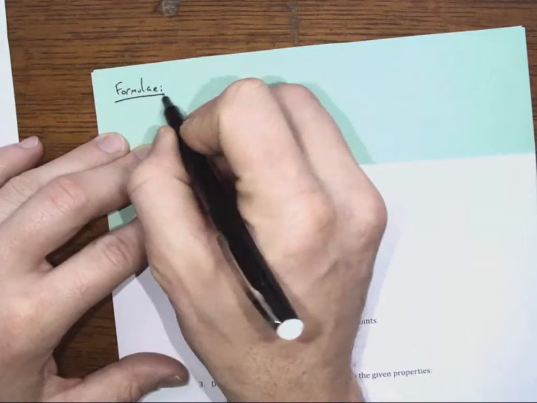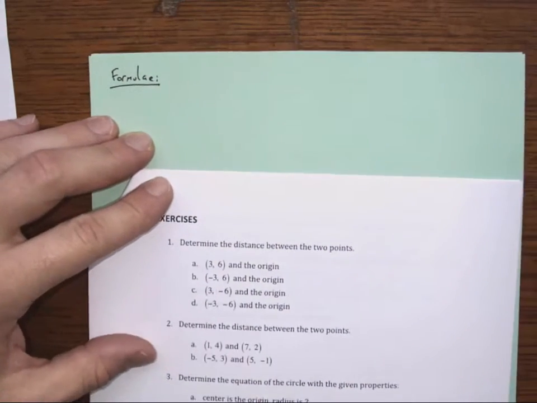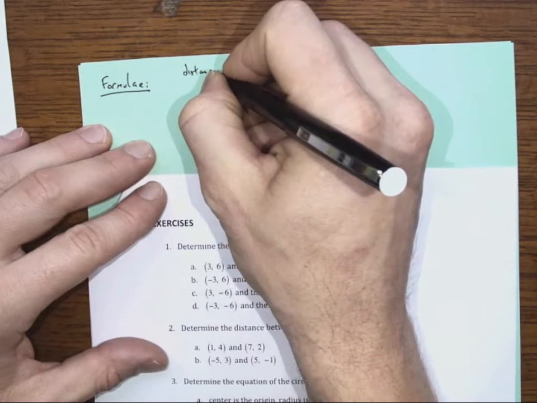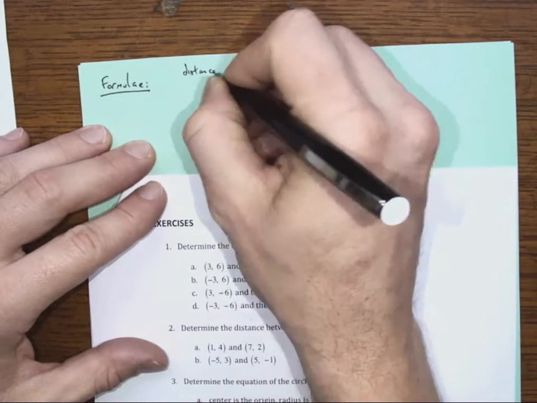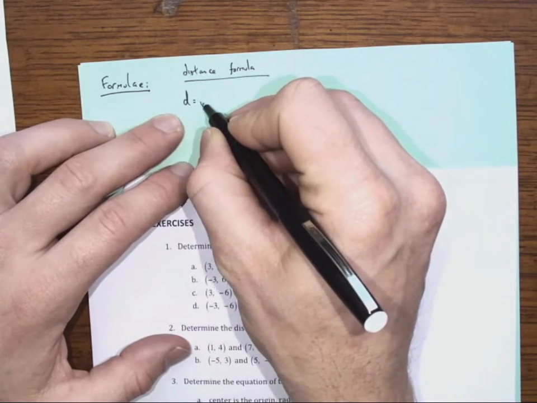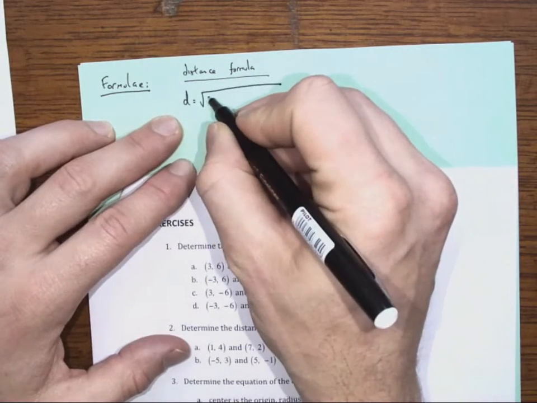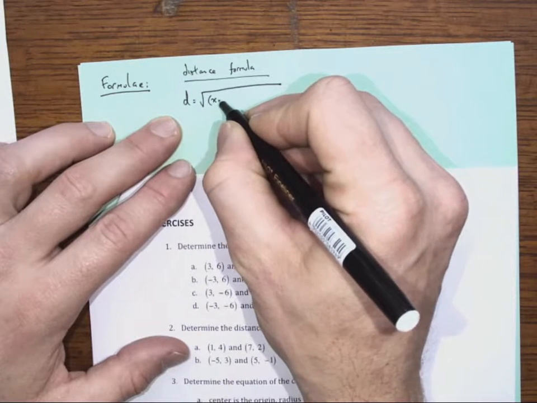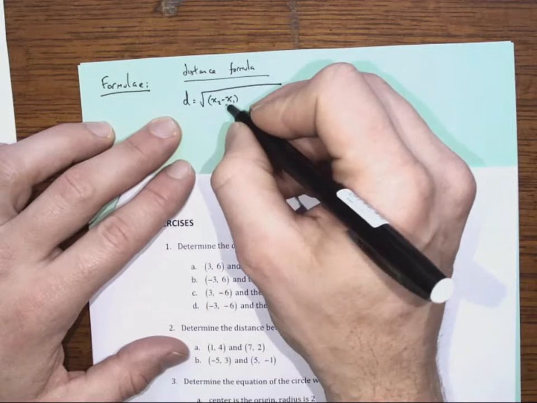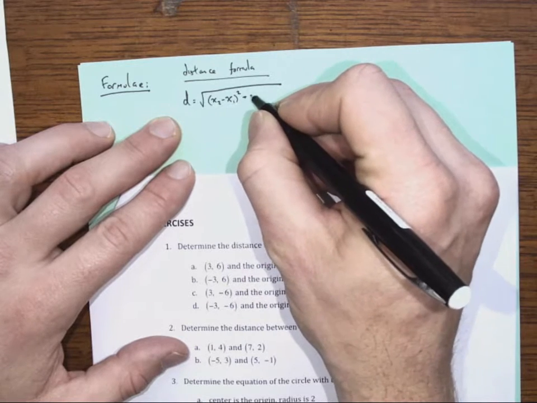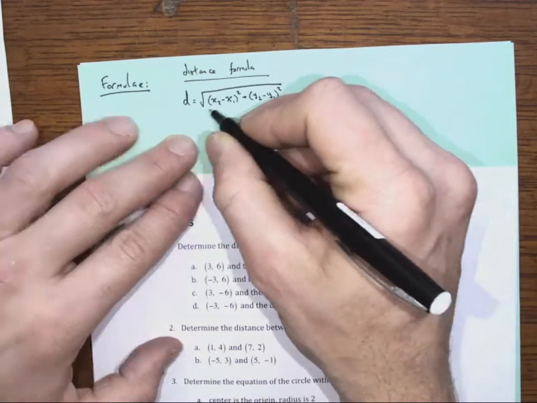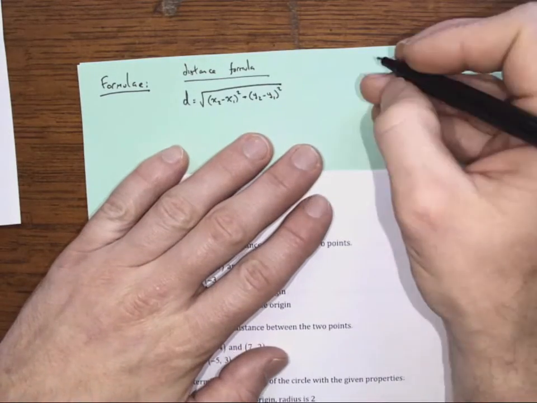We are going to need to know the distance formula, and the distance formula says the distance between any 2 points on the Cartesian plane are, well, we just take the coordinates x1 and take that away from x2, and we square it, plus y2 take away y1 squared, and this is derived from the Pythagorean theorem.